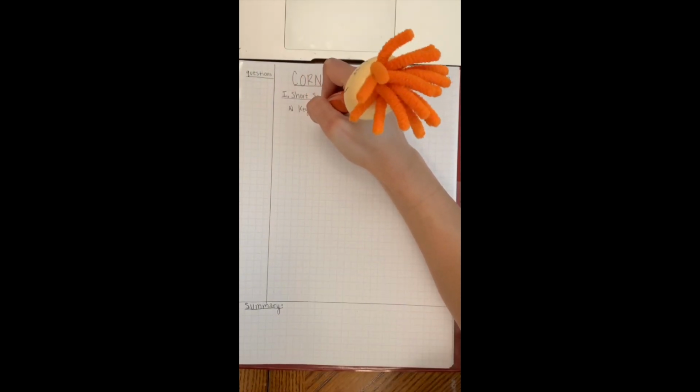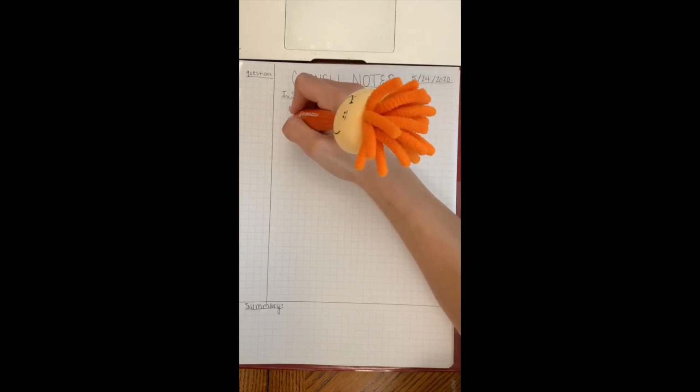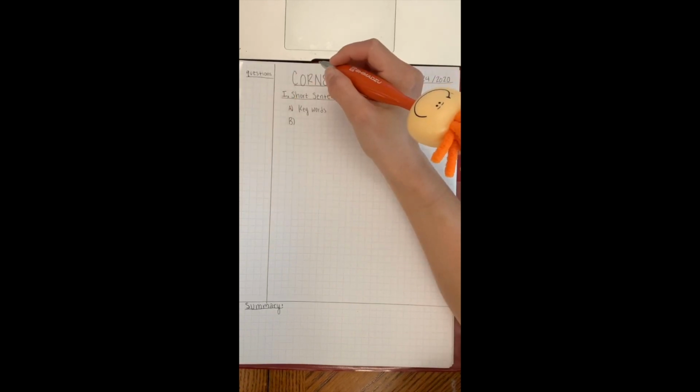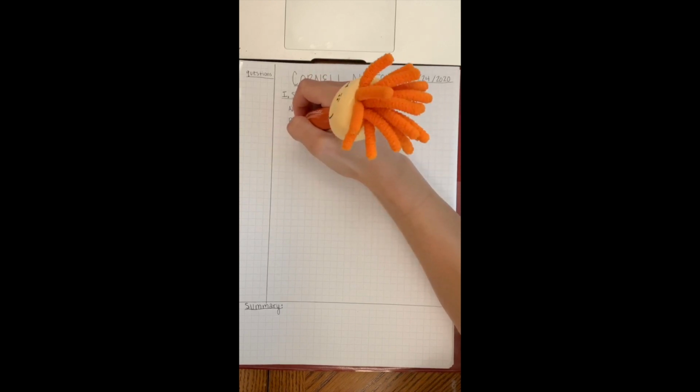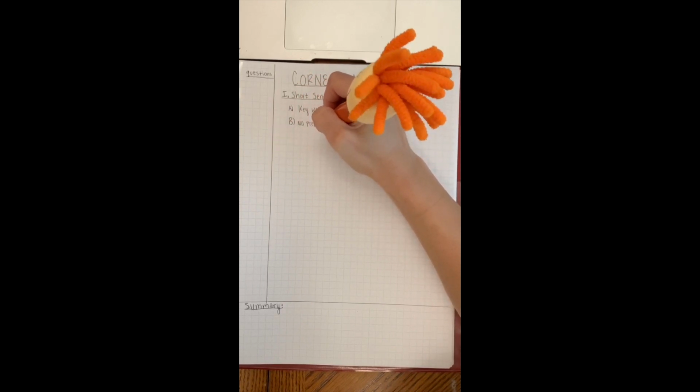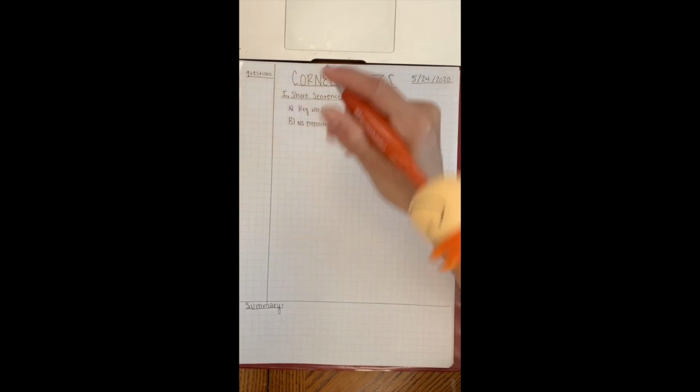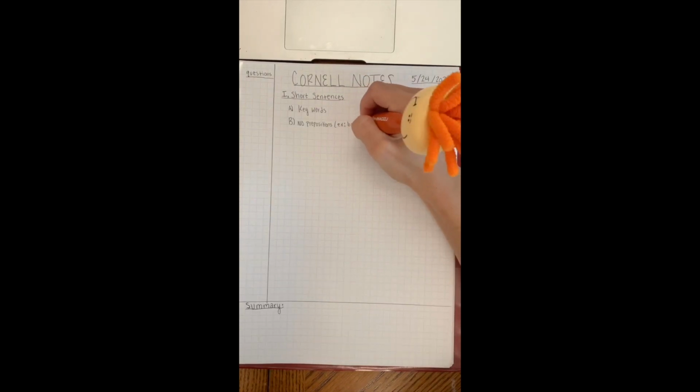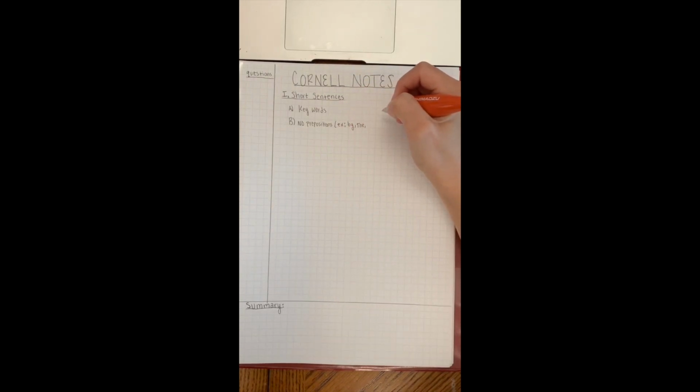Where I have Cornell Notes written is where your chapter title will go, along with the date, and you always want to include those two things so that you can keep your notes chronologically organized and find information more quickly when you go back through your notes later. The large open space where I'm writing is where the majority of your content will go.